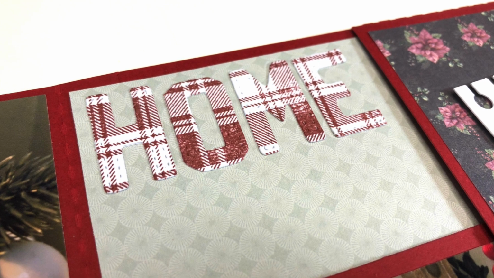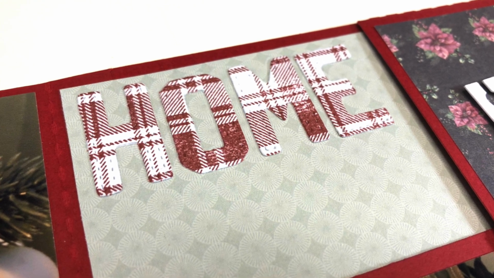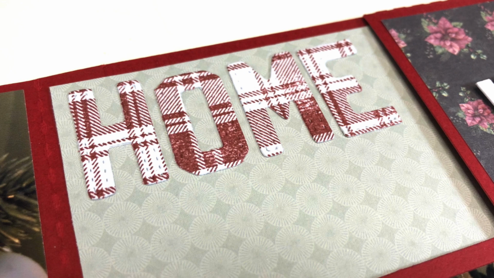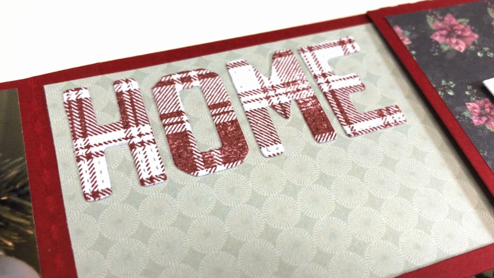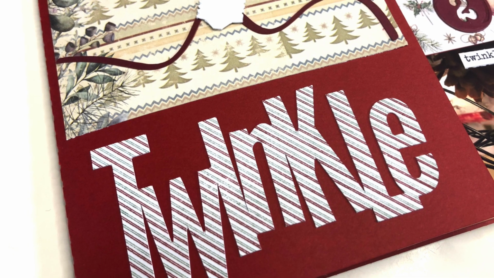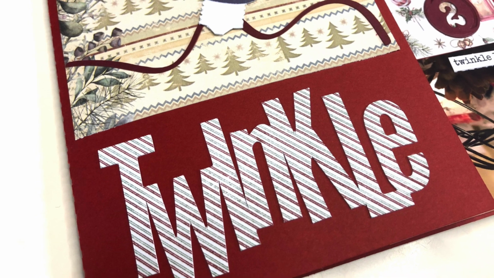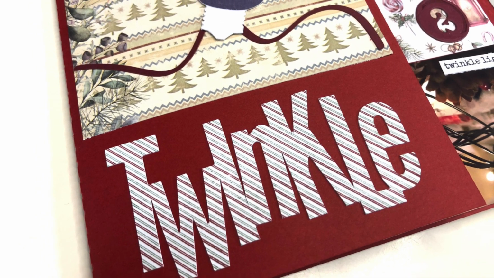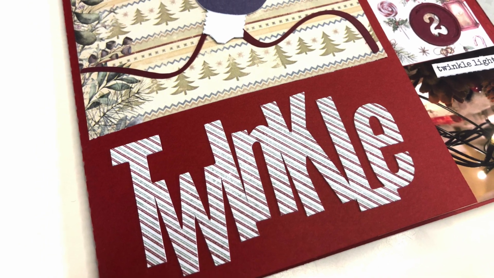Here is a tartan pattern that I have, and I used one of my dies here for this. This one was a Silhouette word that I had cut with my Silhouette, and then I just used one striped stamp but in two different colors.